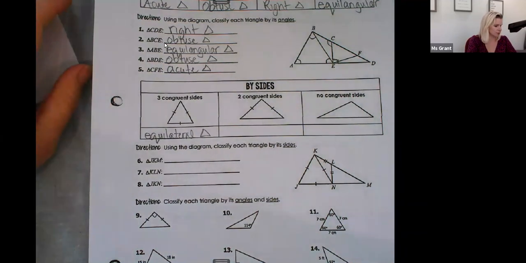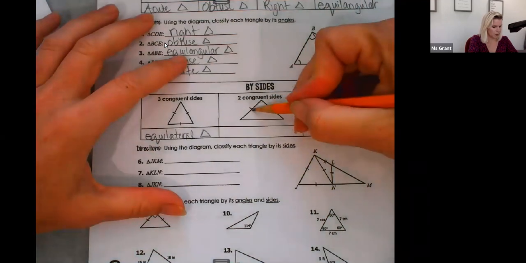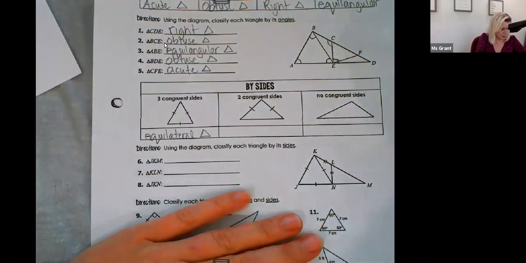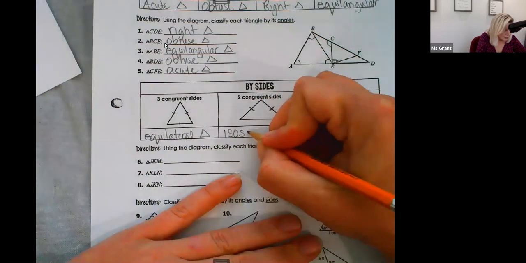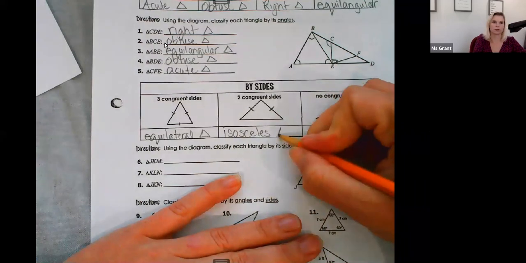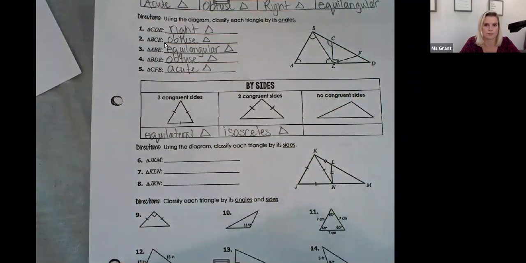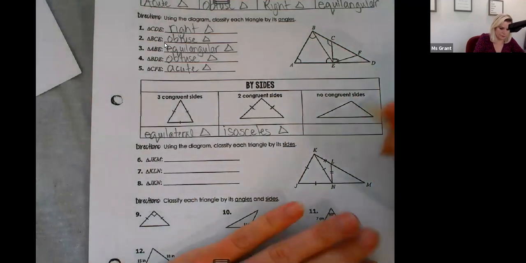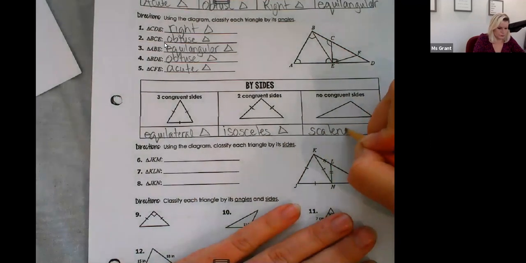Two congruent sides, mark, two congruent sides. You've learned this ever since you were a little kid too. Isosceles triangle. And if nothing is the same, all the sides are different measures, we don't know, that's a scalene triangle.